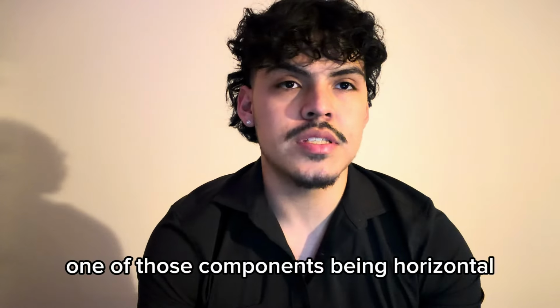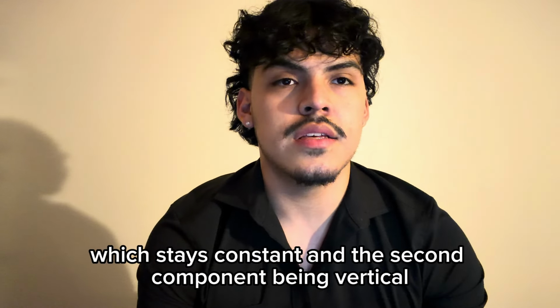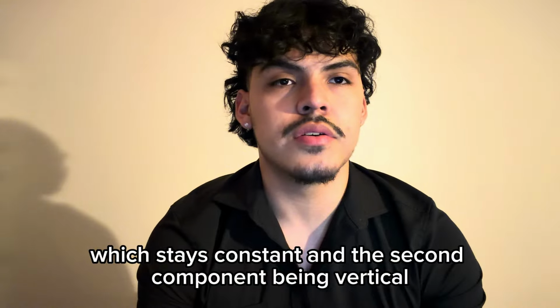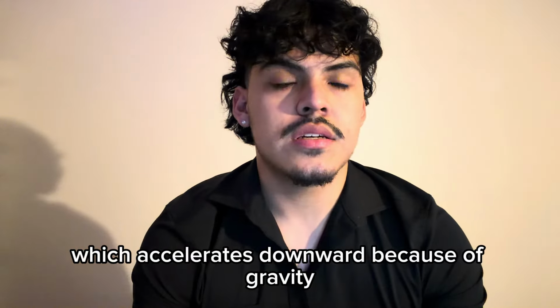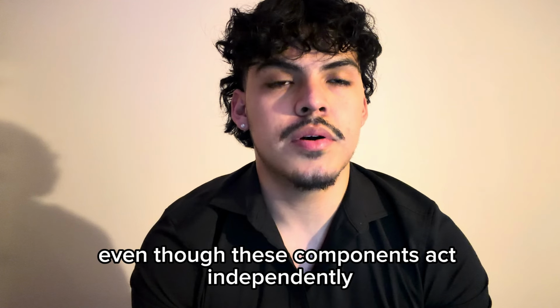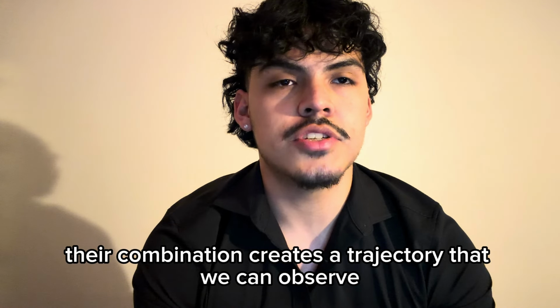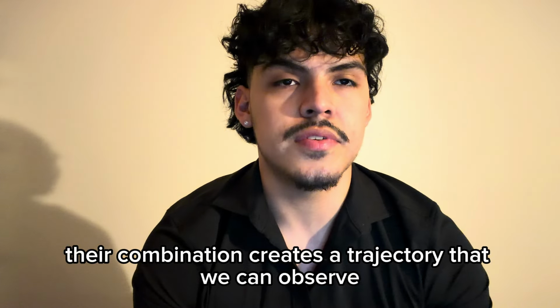One of those components being horizontal, which stays constant, and the second component being vertical, which accelerates downward because of gravity. Even though these components act independently, their combination creates a trajectory that we can observe.